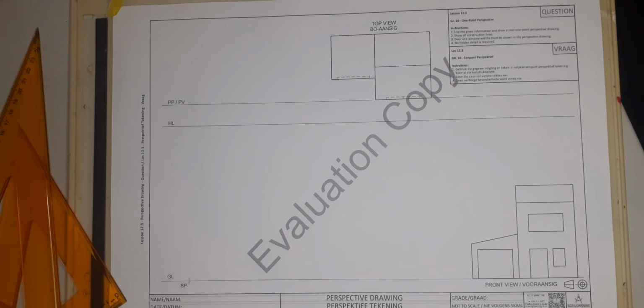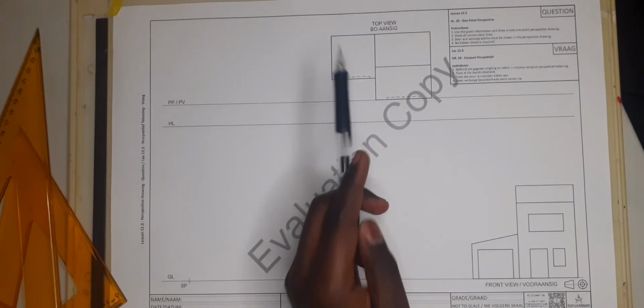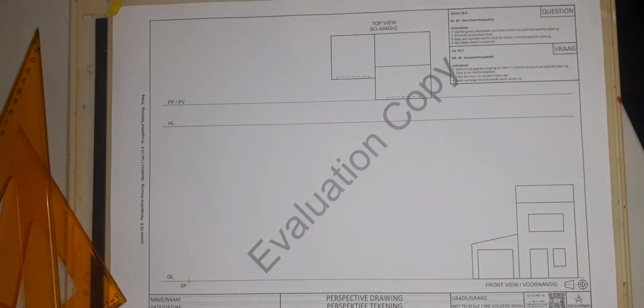The instruction says use the given information and draw a neat 1 point perspective drawing. Show all construction lines. It's very important to show the construction lines. Number 3 says door and window must be shown in the perspective drawing. No hidden detail required. If you can see, we've got a front view of a house, and then we have a top view of a house.